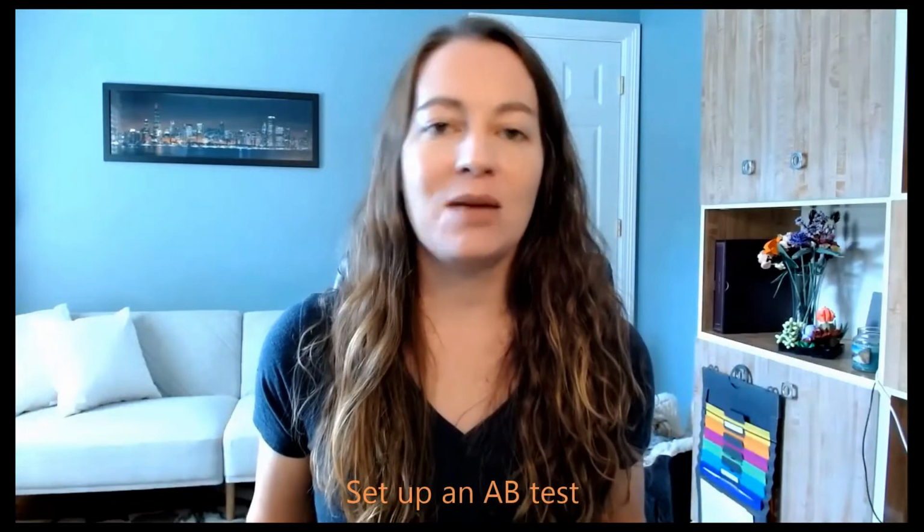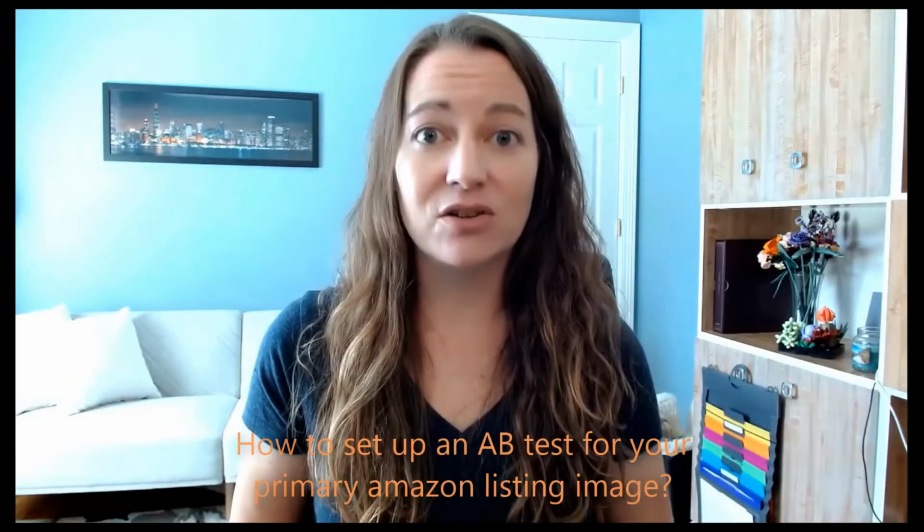Well, once you've created it, once you've had it out there, something you can then do is set up an A/B test. What is an A/B test? It means that you can take primary image option one and primary image option two, put them together, and Amazon will rotate these two different images to try to figure out which one has the highest click through rate and which one has the highest conversion rate. Amazing. So, how do we do this? I'm going to walk you through how to set up this experiment in your Amazon Seller Central dashboard.